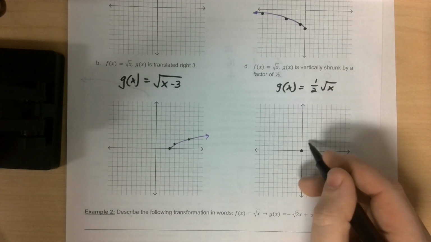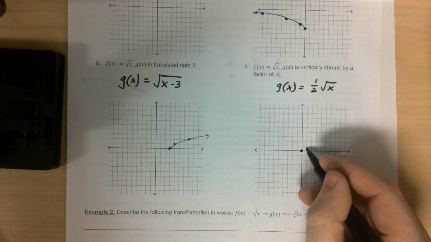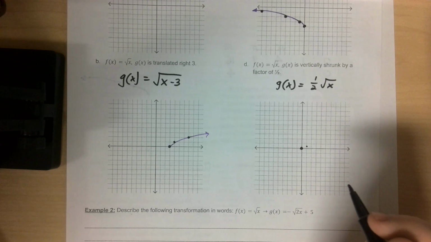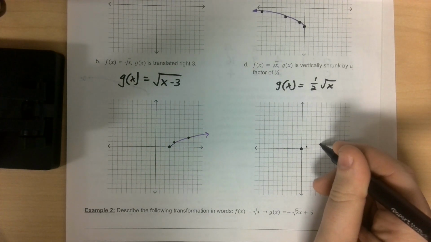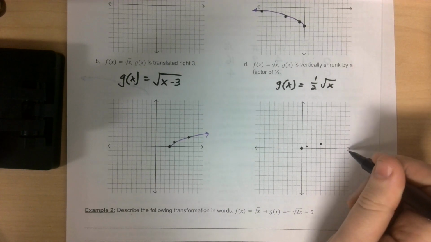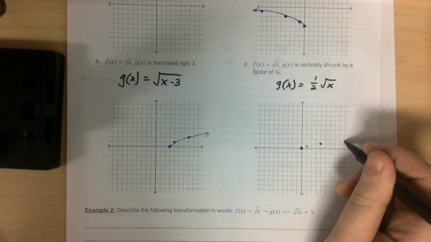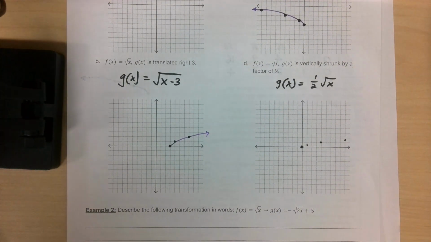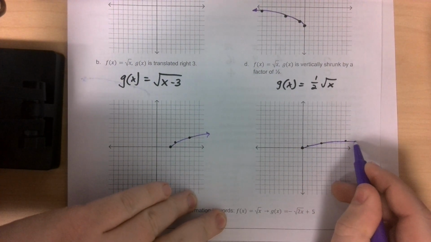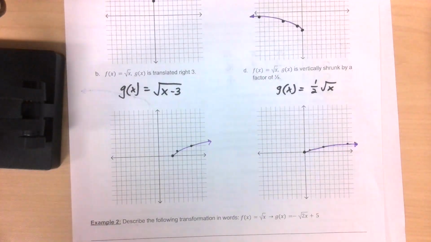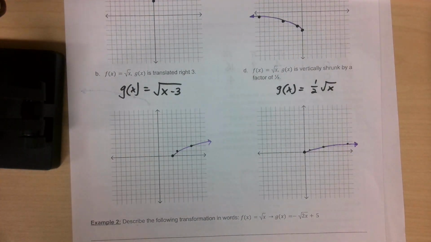So instead of getting all the way up to (1, 1), we're going to get to (1, 1/2). Instead of getting to (4, 2), we get to (4, 1). And instead of getting to (9, 3), we get to (9, 1.5). It looks like the graph has been flattened by 1/2. That's because we vertically shrunk it. Perfect.